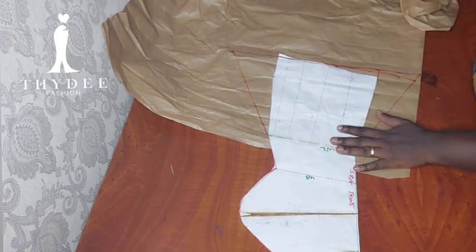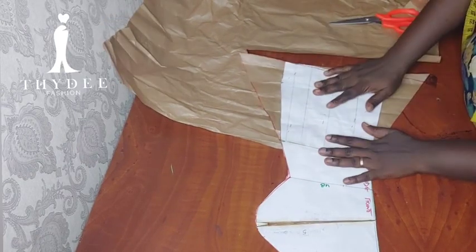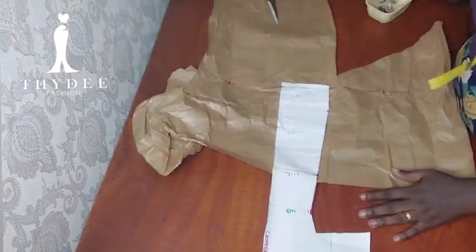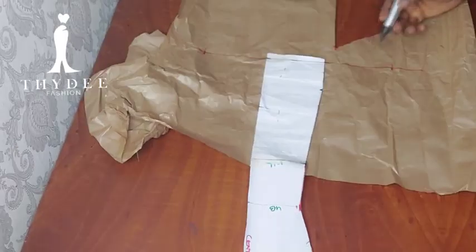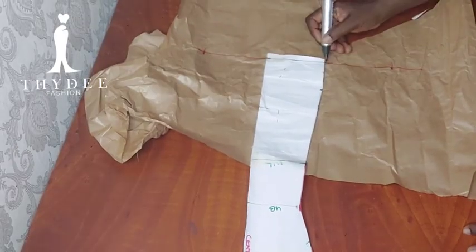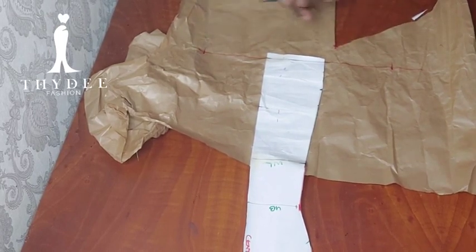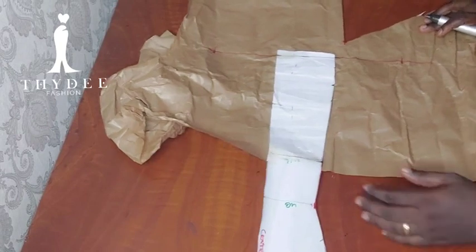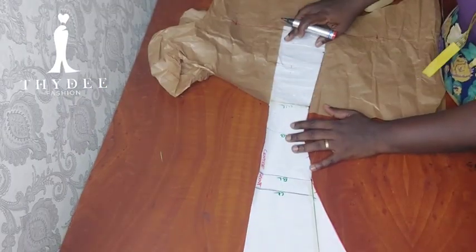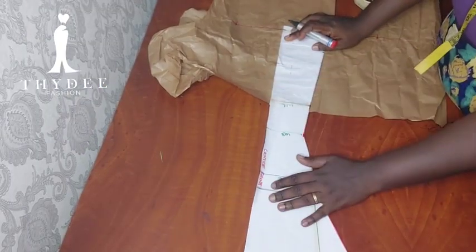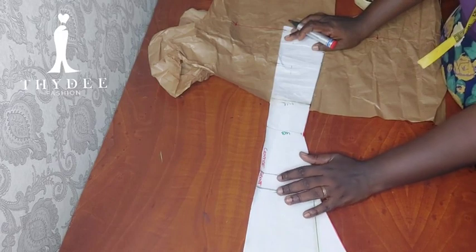All right, so I'll be cutting it right now. This is it. I have marked my 6 inches from here, 6 inches from here. Now I want to say this: because this is the center front, it is meant to be on fold if it is for 6 panels.